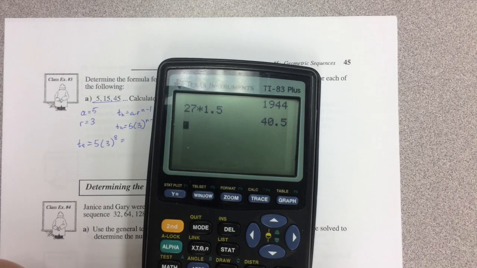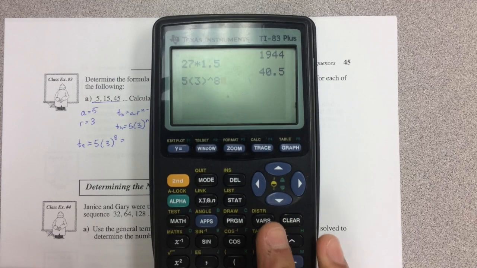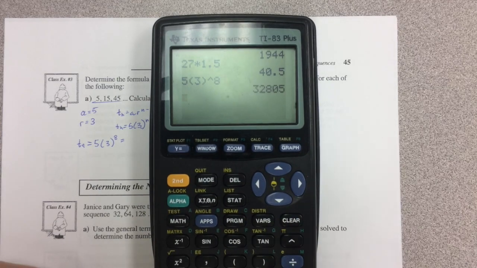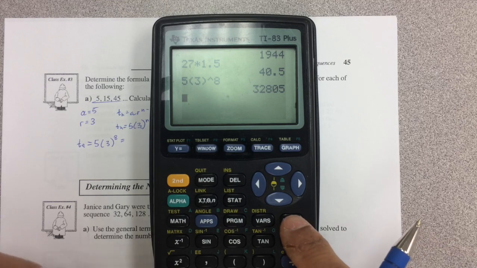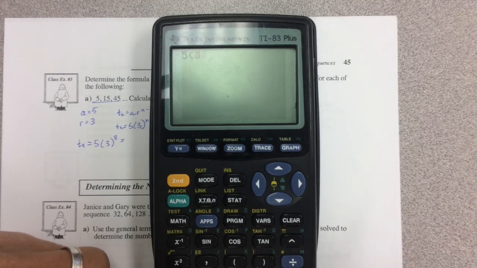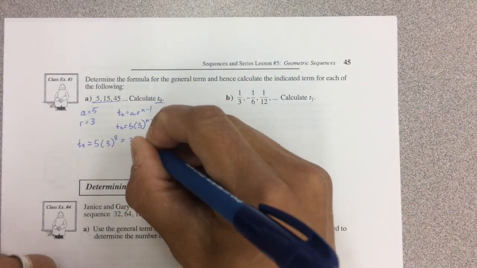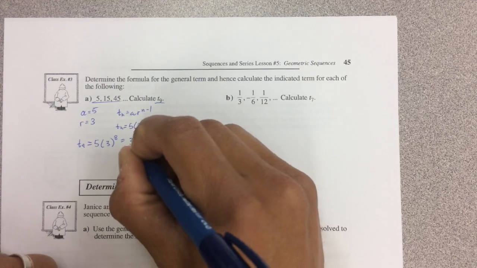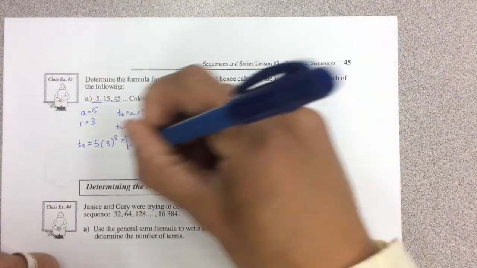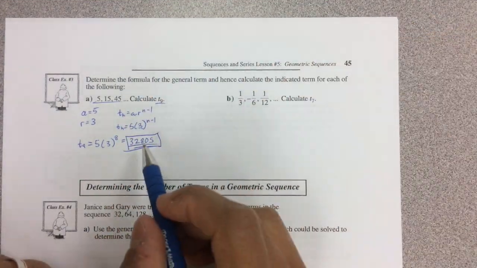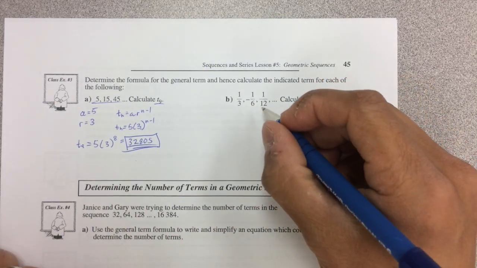So when we're typing this into our calculators, brackets are important. This hat thing here I used will raise to the power, so I'll type that again. 5 times 3 raised to the power of 8 is 32,805. And that's our 9th term. Next question.